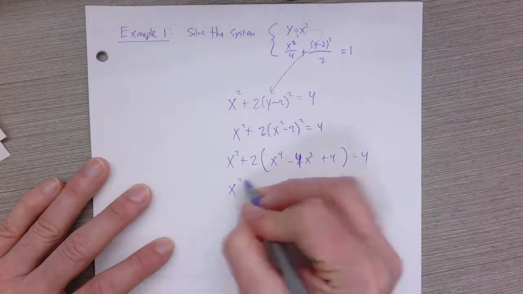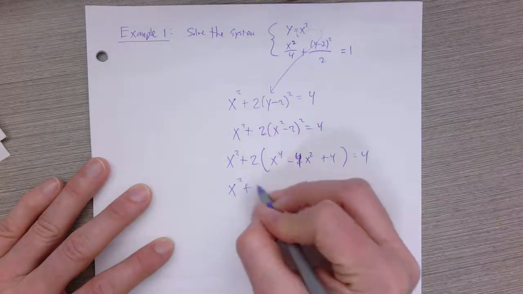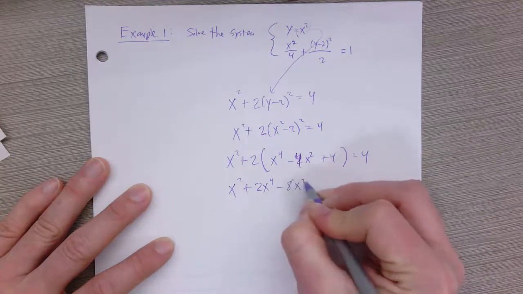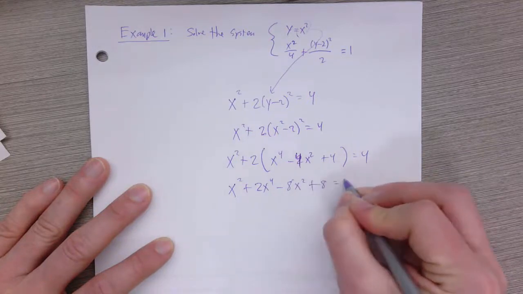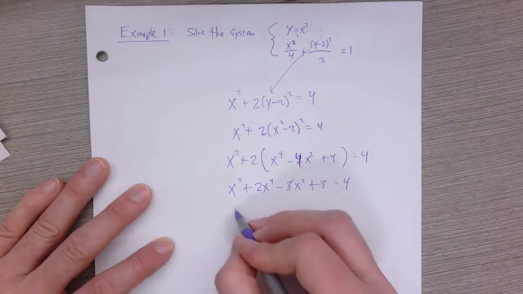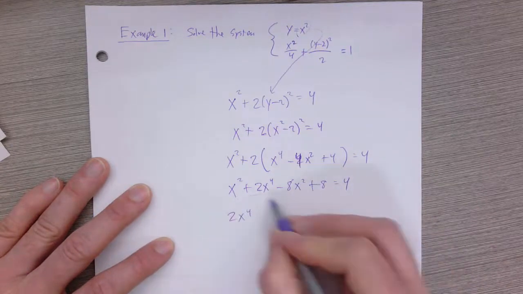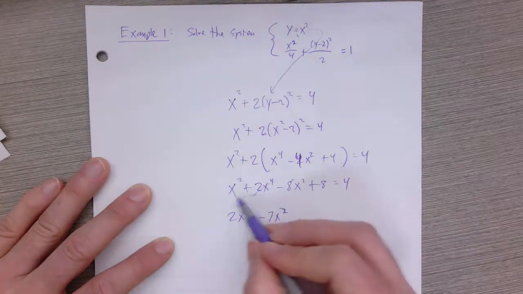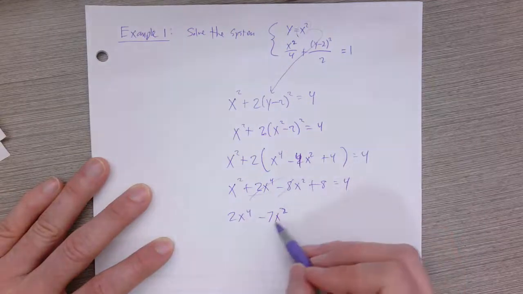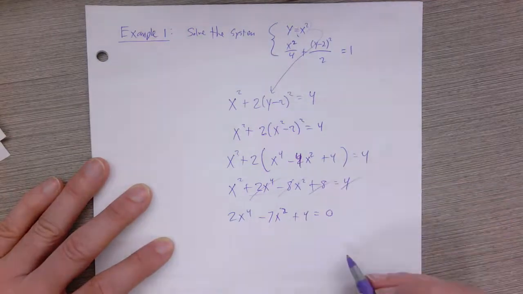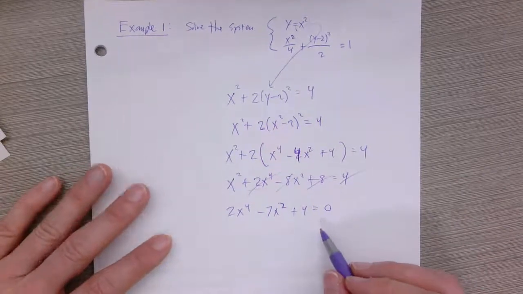So at the end of this process, I've got 2x to the 4th minus 8x squared plus 8 equals 4, and let's collect all the terms, starting with the largest degree for x. 2x to the 4th minus 7x squared. So let's see, I've covered that. X squared minus 8x squared is minus 7x squared, and then plus 4 equals 0. Okay, what are we going to do here?